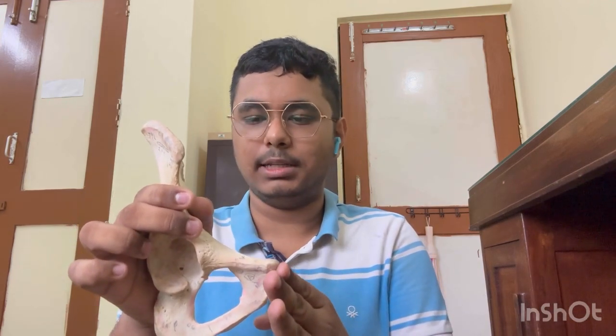So this is the hip bone. You have understood what type of bone it is, how to determine the side, and how to hold it in anatomical position. Next we will go to the femur.